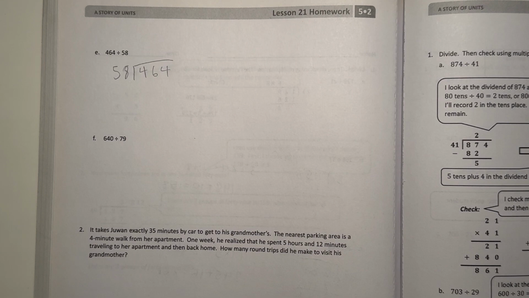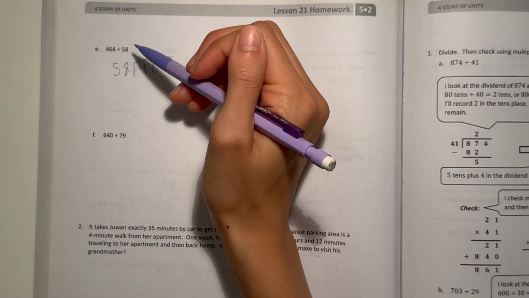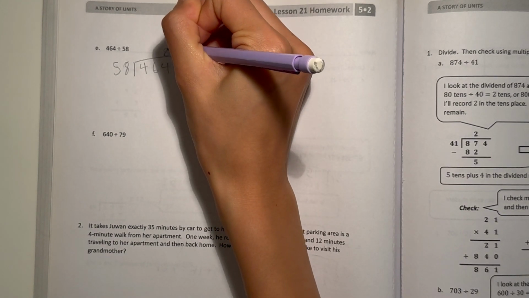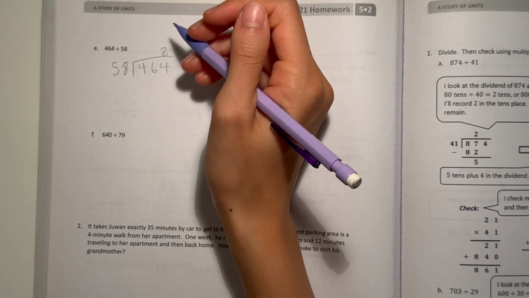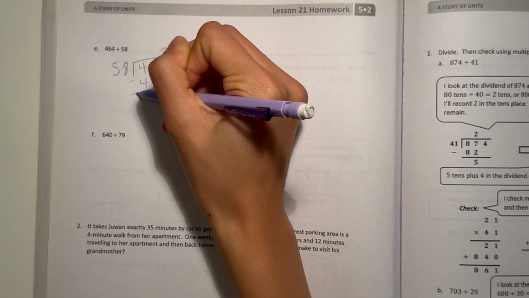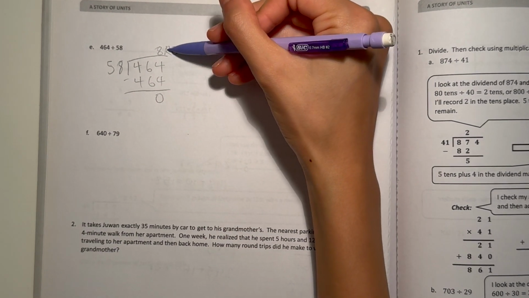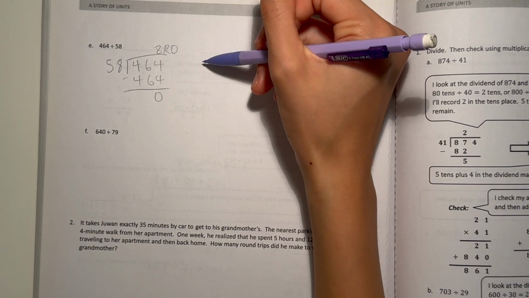But then what about 8? Because it's not really 60. So 58 times 8, we can try that. That'll actually be 464. So we subtract that, that's 0. So 8 remainder 0. We don't even have to really write the remainder part.